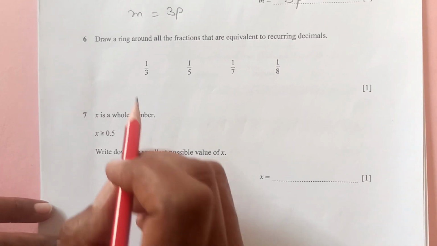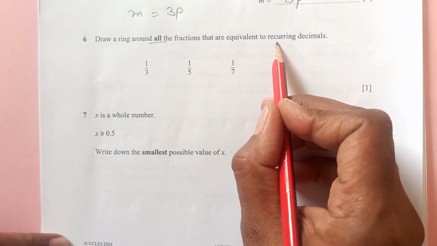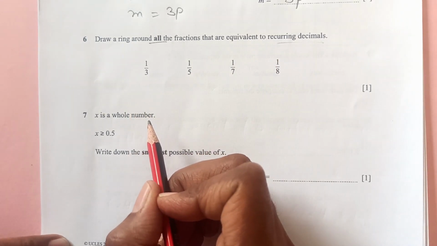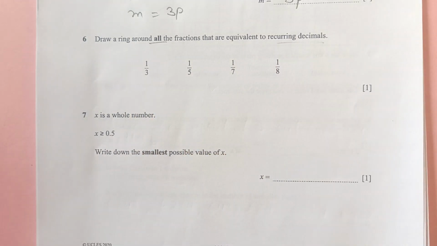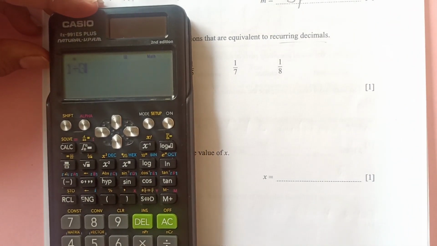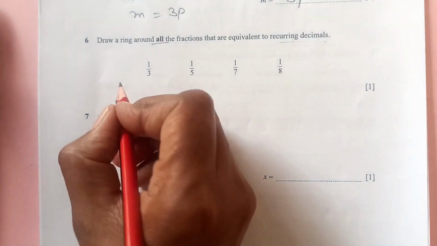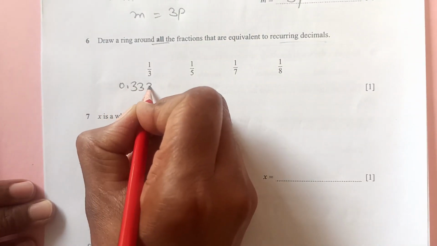Now number 6, draw a ring around all the fractions that are equivalent to a recurring decimal. So we need to calculate each decimal. 1 divided by 3 is equal to 0.333, which is recurring, right?